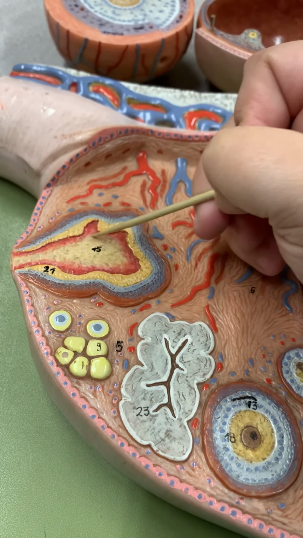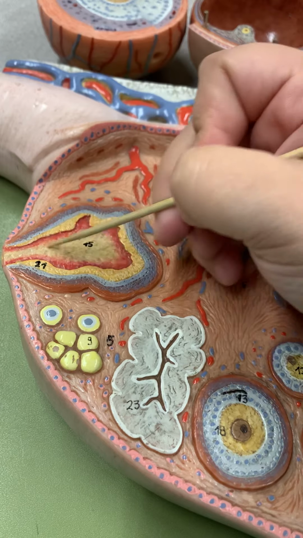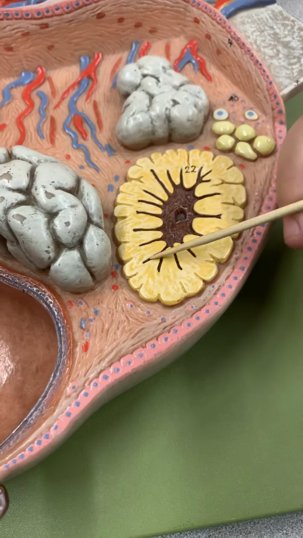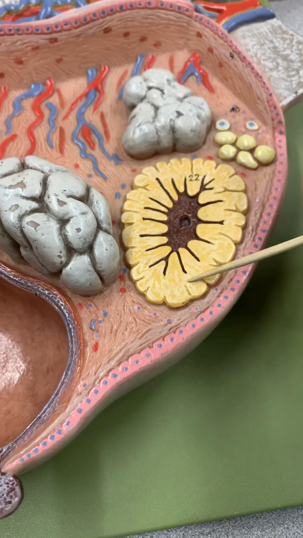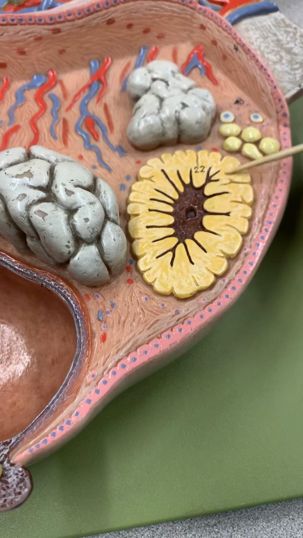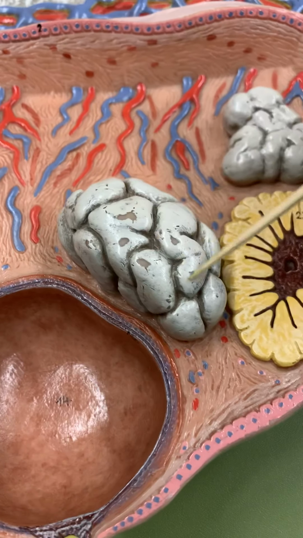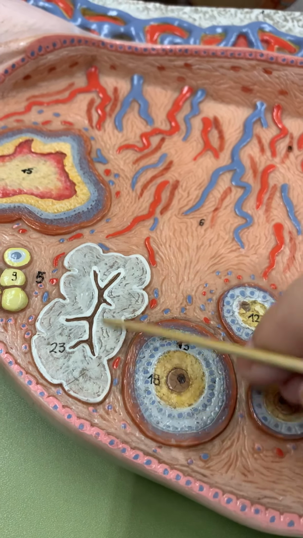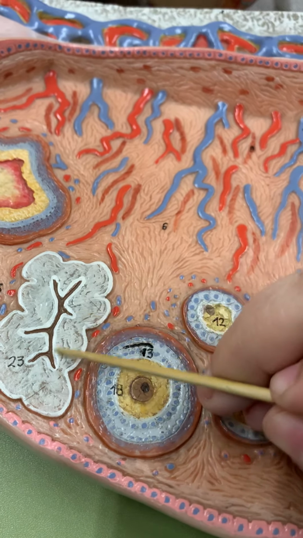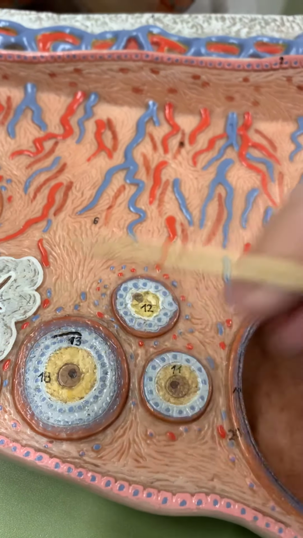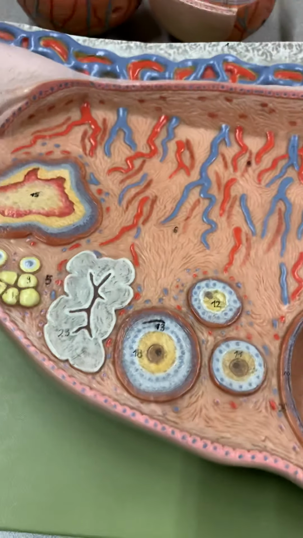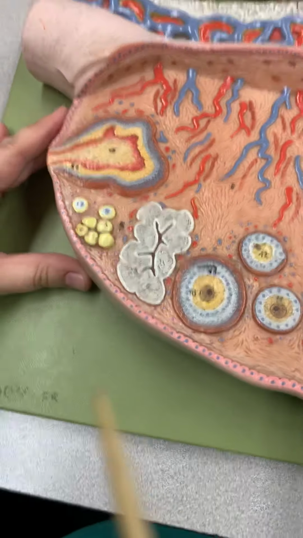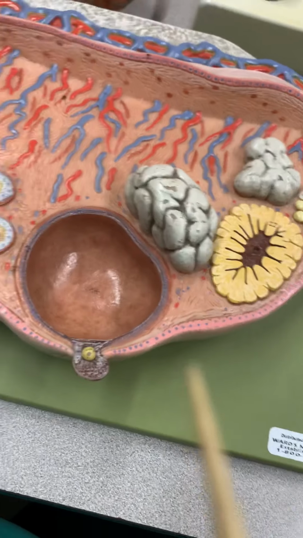So the corpus hemorrhagicum fills with blood and blood clots, and then eventually becomes our corpus luteum here. The corpus luteum then turns into the corpus albicans. You can see corpus albicans here too. Corpus albicans eventually turns into scar tissue. Okay, so that covers it for our ovarian anatomy.